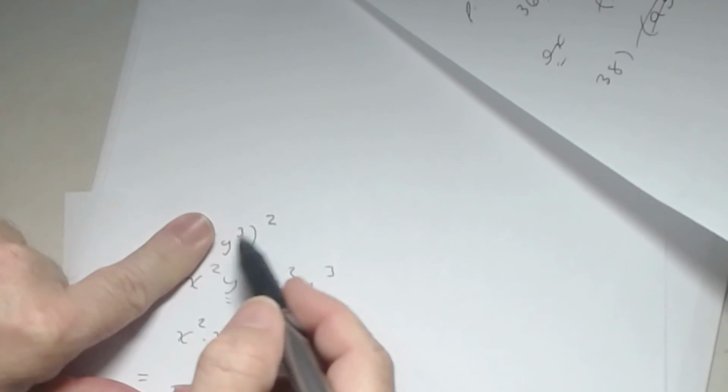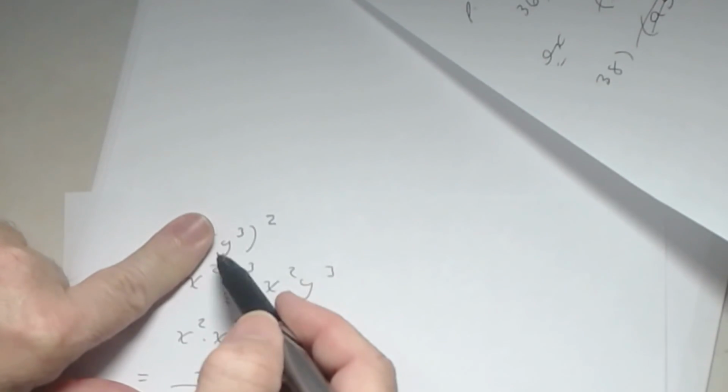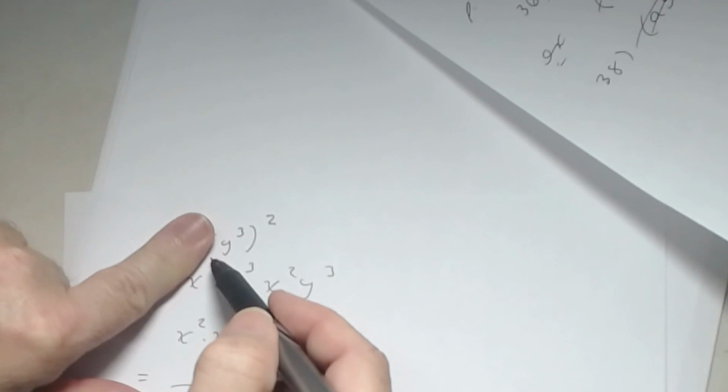If I cover x squared, what rule can I use here? The power rule. Y cubed squared is just what? Y to the 6th. If I cover this factor right here, what can I use here? The power rule as well. 2 times 2 is what? 4.